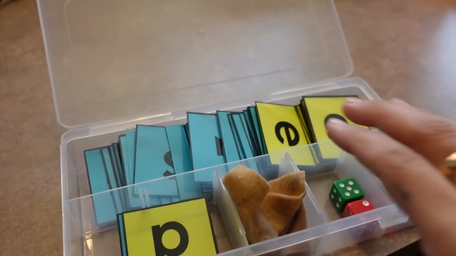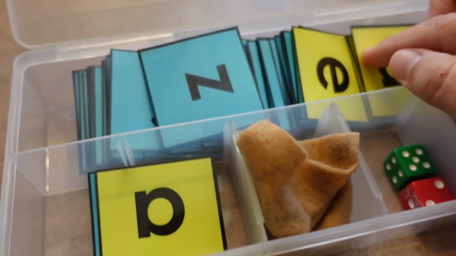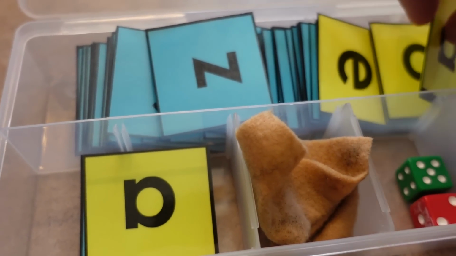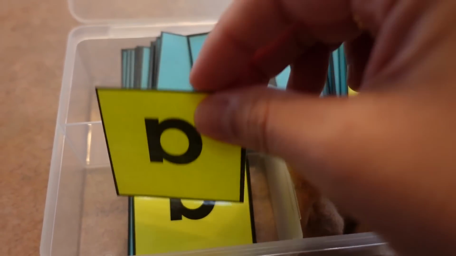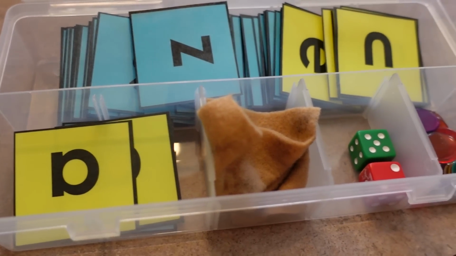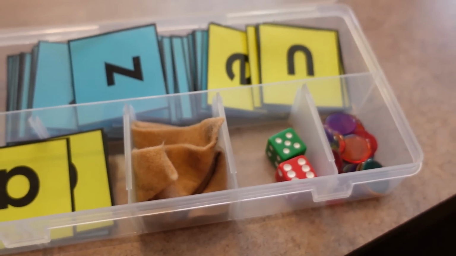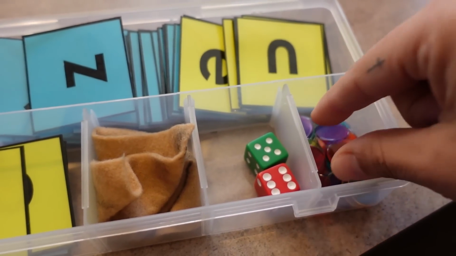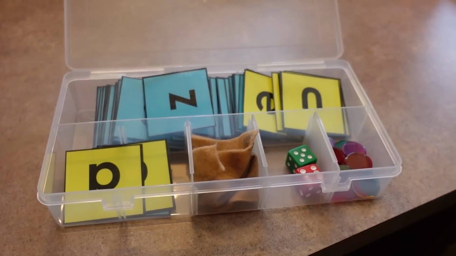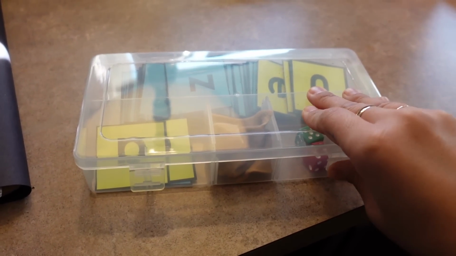Okay, so here is my little pocket. This is where I keep all of the cards. Blue is for consonants, and yellow is for vowels. If I have focus words that we're going to be working on, I will pull the cards that they're going to need, and then I will place them there. I don't have them playing with these cards, I have them pull from this. Like I said, I have dice for certain activities. I have a little felt pad, whoops. And then I also have these little counters. So it's a very easy little system that I have, and it makes cleanup during small groups really nice.